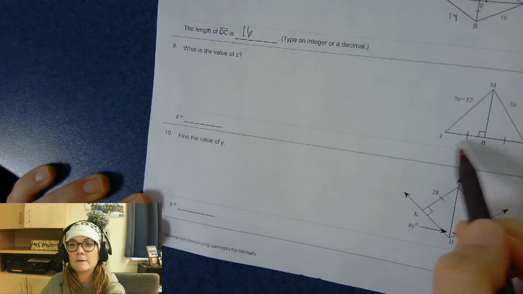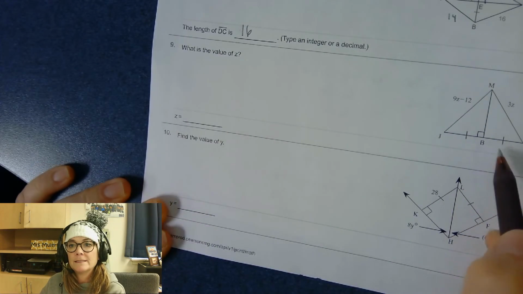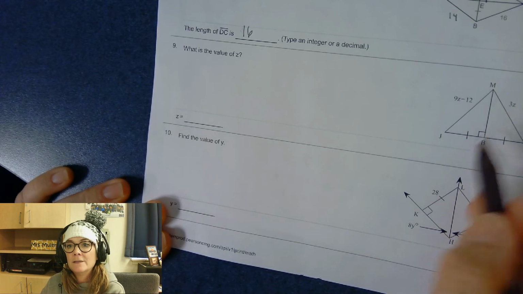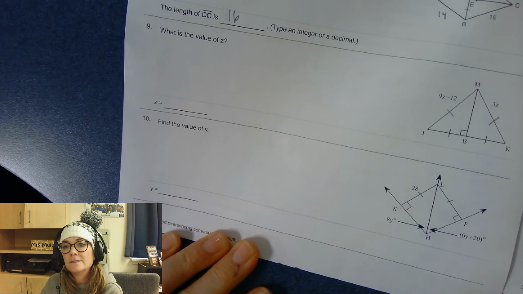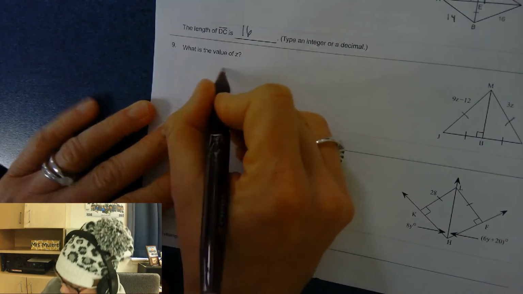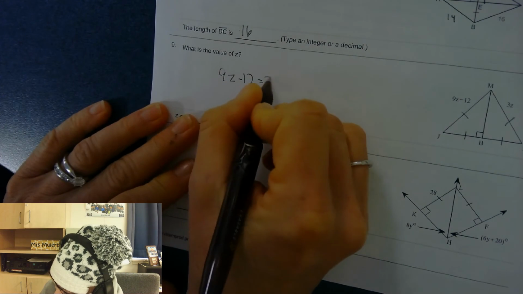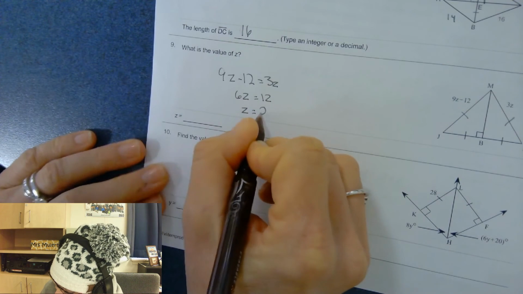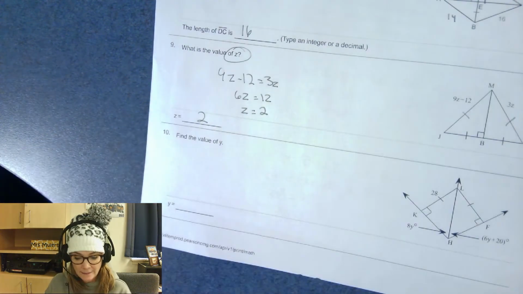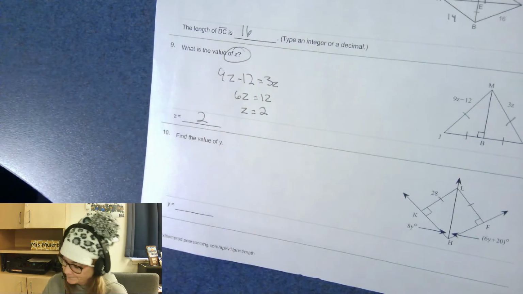All right, what is the value of Z here? So perpendicular bisector, Z, not C. So that's telling us that M is equidistant to both endpoints there. So it's equidistant to J and K, so I can set those equal. 9Z minus 12 equals 3Z. 6Z equals 12. Z is equal to 2. Value of Z, we get 2 there.